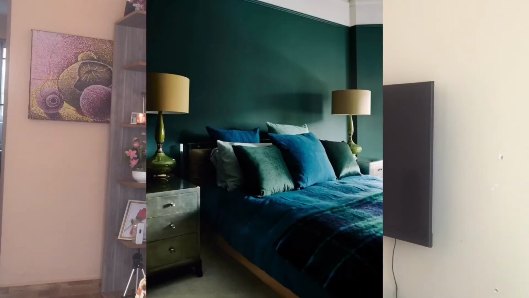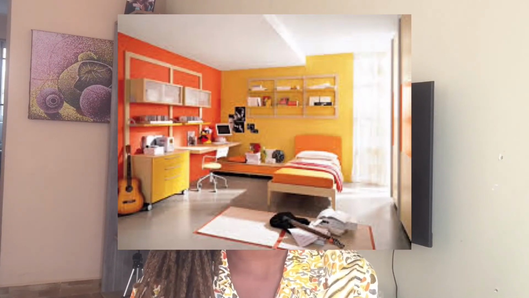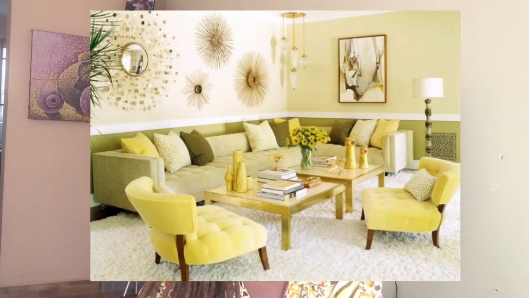So let me give you an example of what the color scheme looks like. You're using 2 to 3 colors that are seated next to each other, but remember, you're incorporating all the tones and tints and shades that are in those colors. Let me give you some examples.